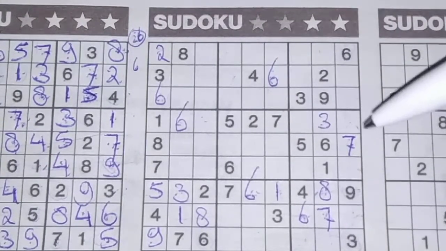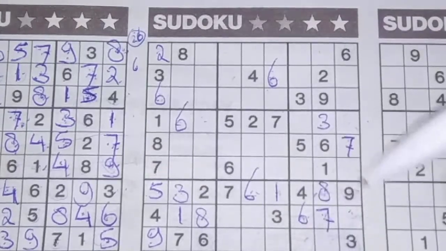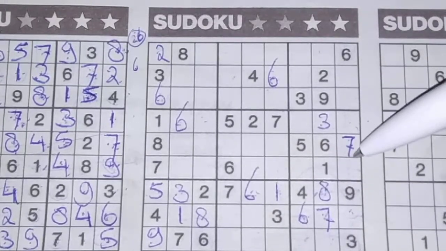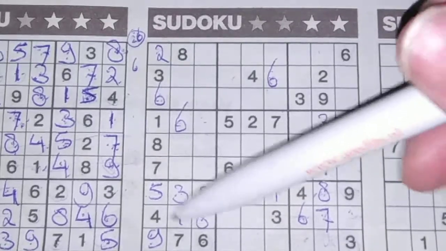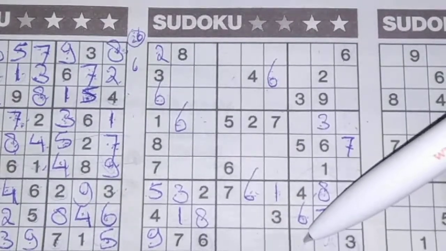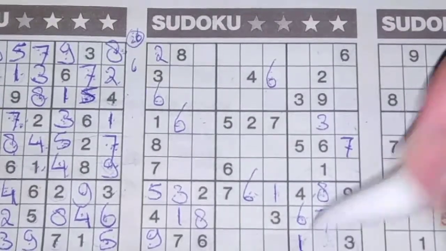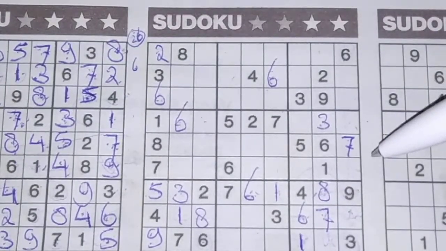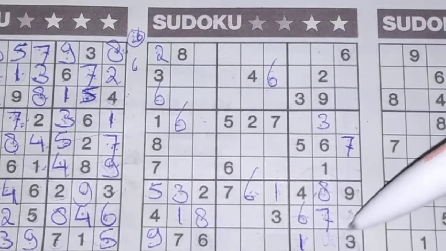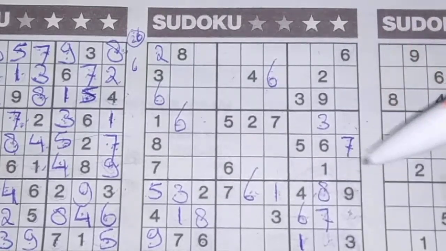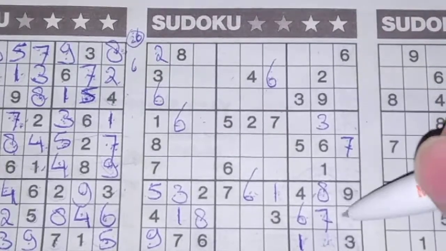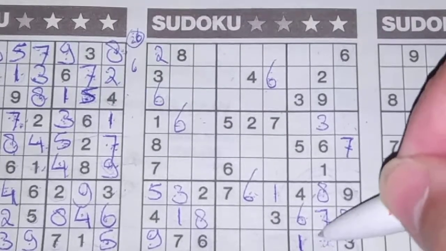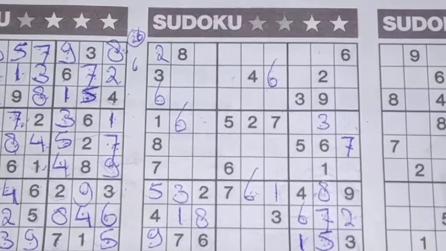How about these 3 numbers in this big square? One of the missing numbers is 1. We see here 1, so no 1 there. Here 1, no 1 there. So 1 box left for the 1 should be there. 2 numbers left in this big square for the numbers 2 and 5. We have a 2 here, no 2 there. 2 should be here and the 5 goes there.